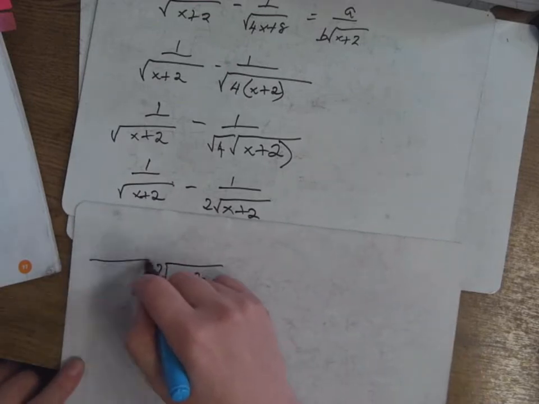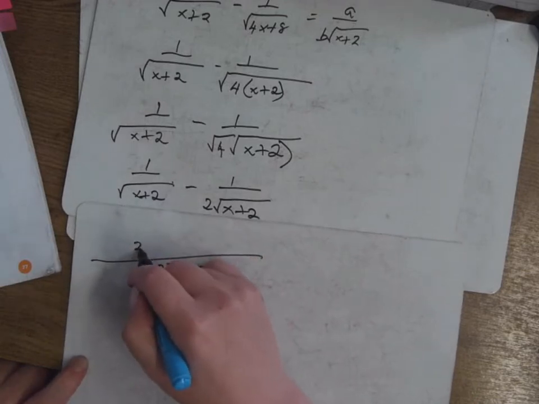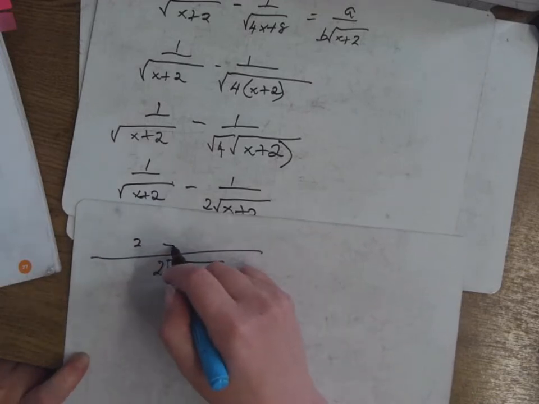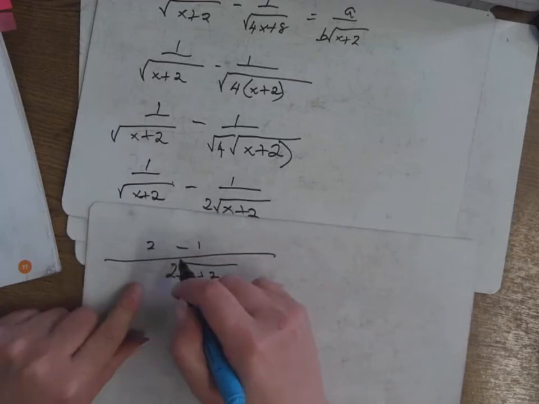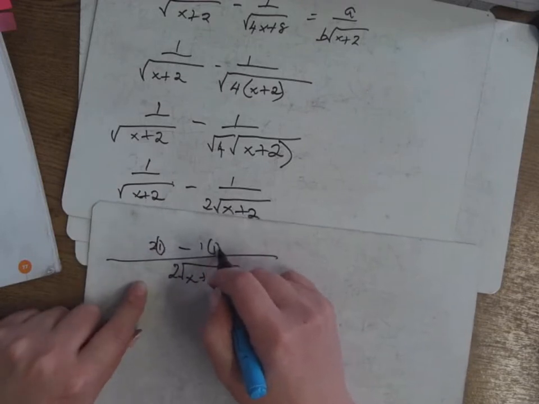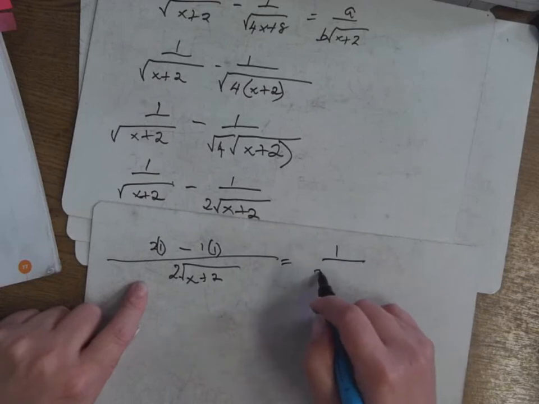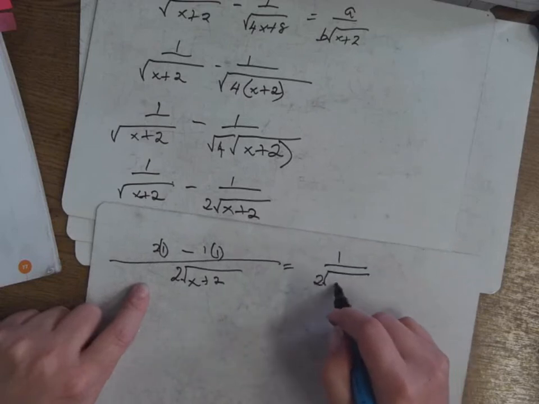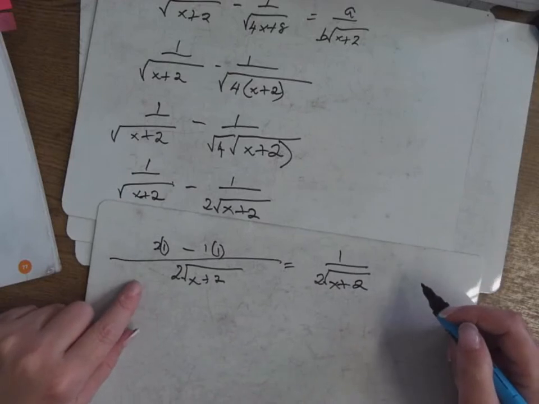So the square root of x plus 2 into that goes 2 times, and 2 times the square root of x plus 2 goes in once. So it's 2 times whatever is above the line, minus 1 times whatever is above the line, which is 2 minus 1, which is 1, all over 2 times the square root of x plus 2. Is that okay? So that's what it can be simplified to.